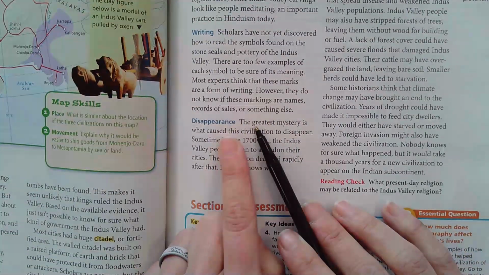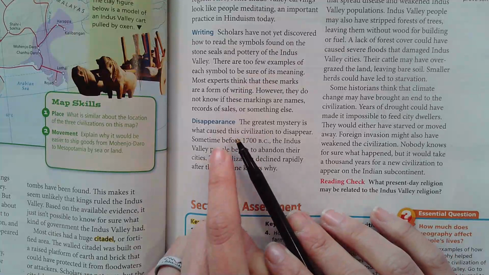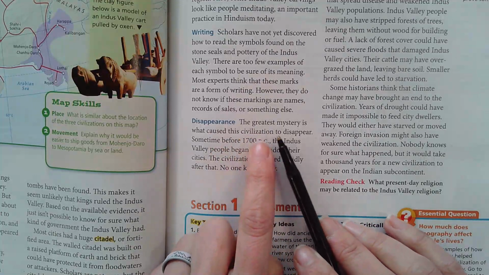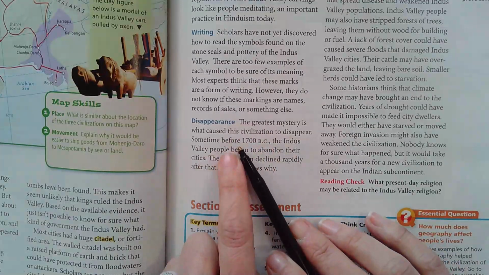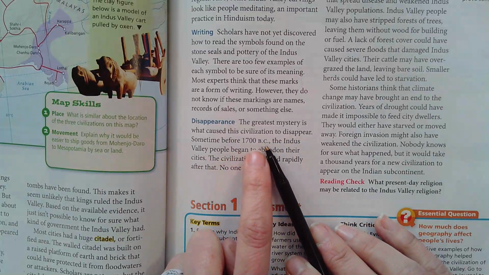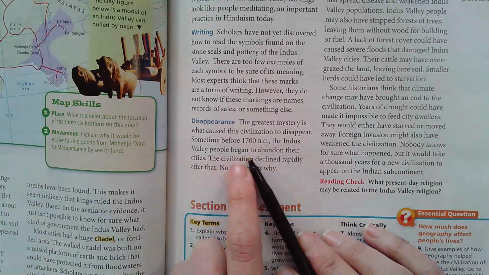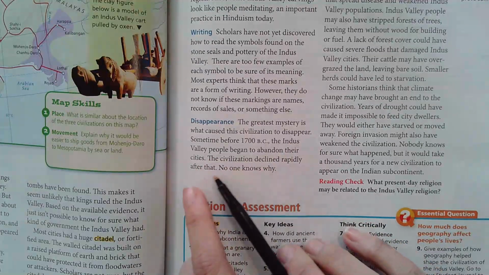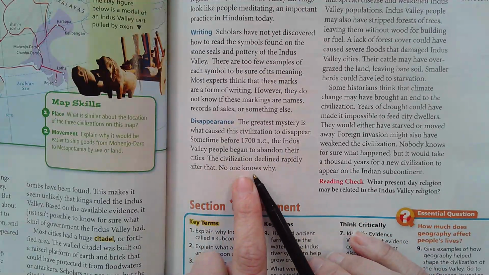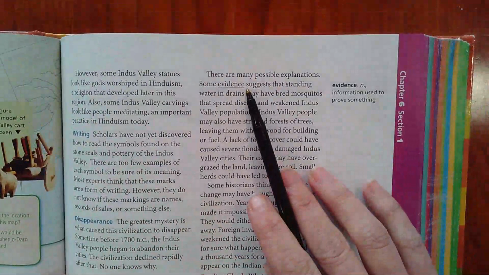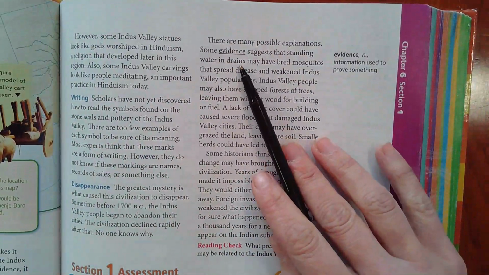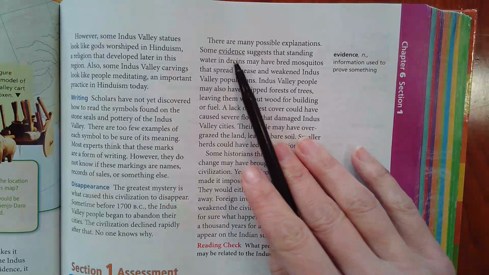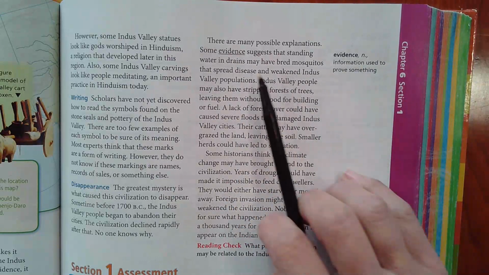Disappearance. The greatest mystery is what caused this civilization to disappear. Sometime before 1700 BCE, the Indus Valley people began to abandon their cities. The civilization declined rapidly after that. No one knows why. There are some possible explanations. Evidence: information used to prove something.